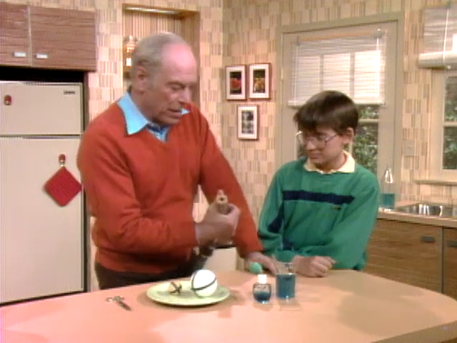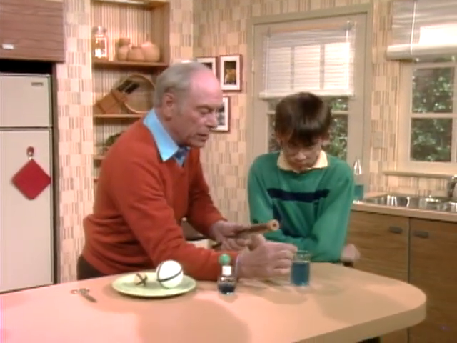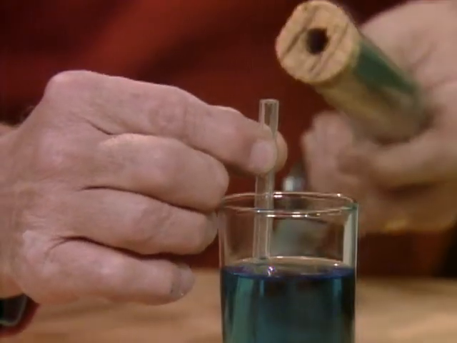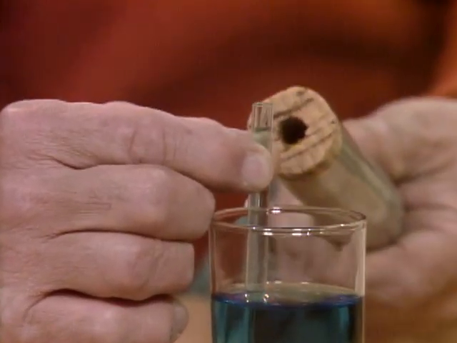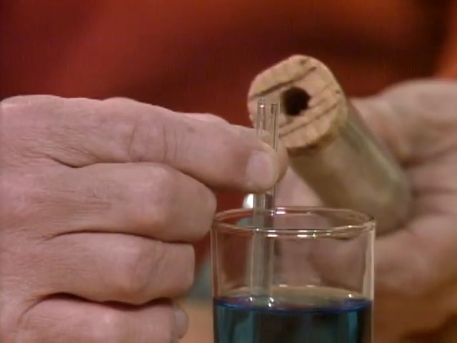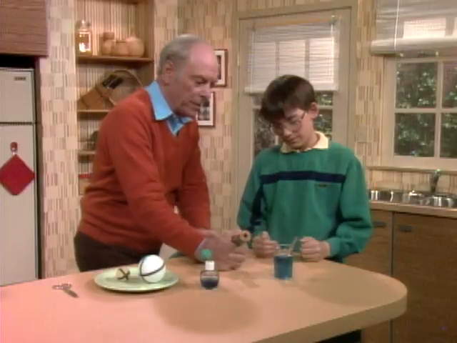And as you can see, I have it in the blower end, right? Okay. Now, I'm going to hold it over the top of this tube, and I want you to describe what happens. Tell me what happens. Well, let me turn the vacuum cleaner on. The water is going up the tube. Hold on a minute. What happened? The water is going up the tube.